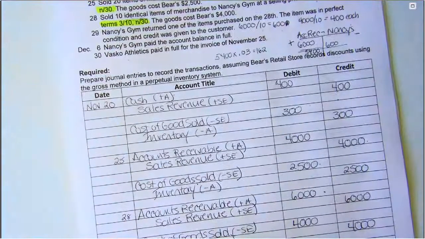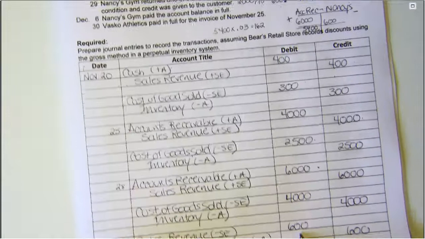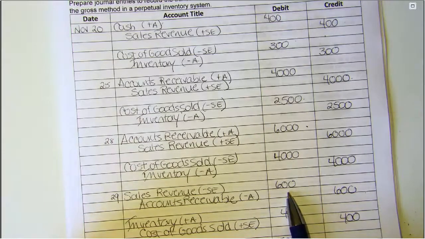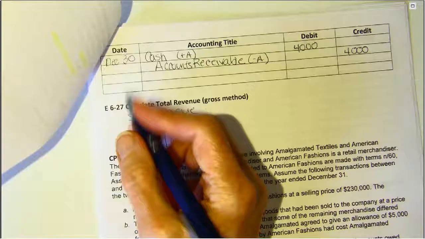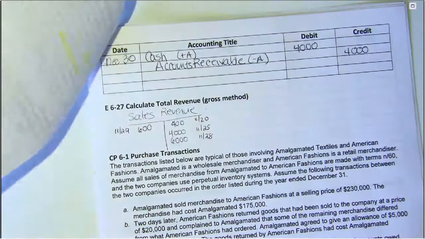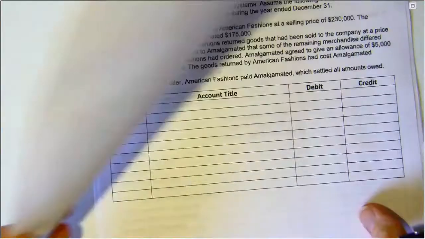And let's see what else we have. We have a debit to sales revenue on the 29th. That was for a return, $600. And then finally, a debit to sales revenue for the discount on December 6th.